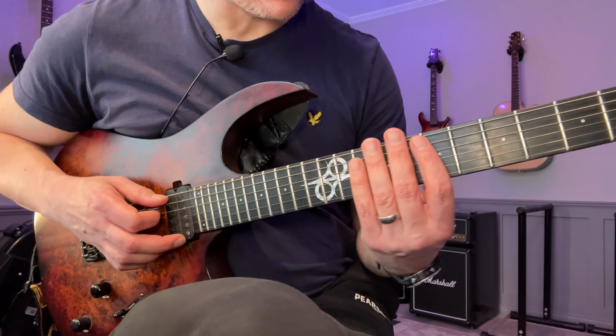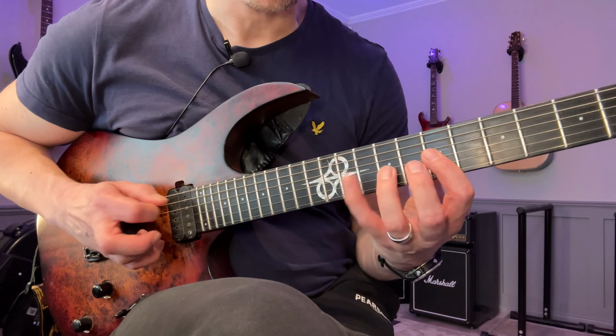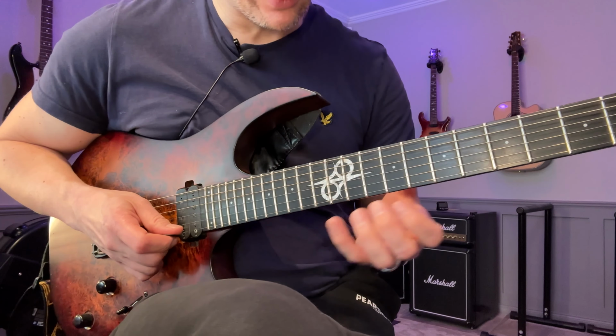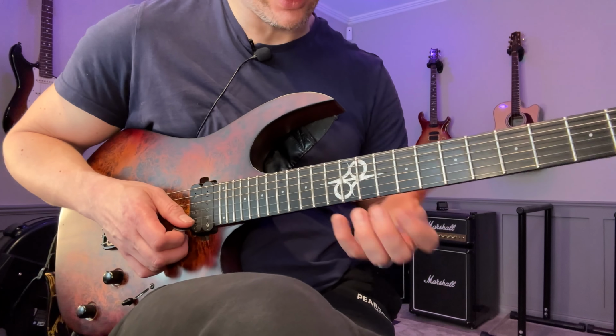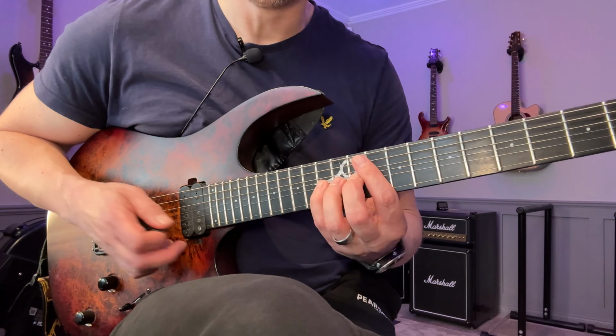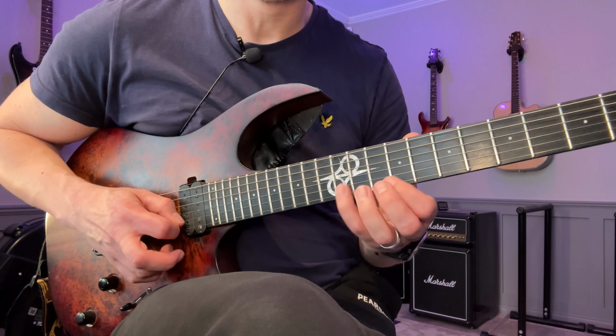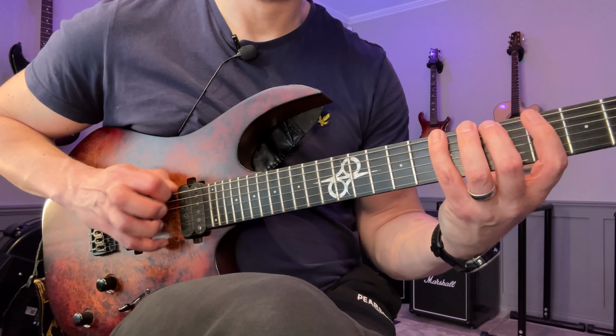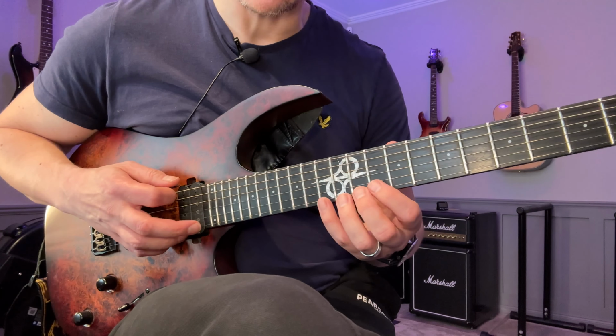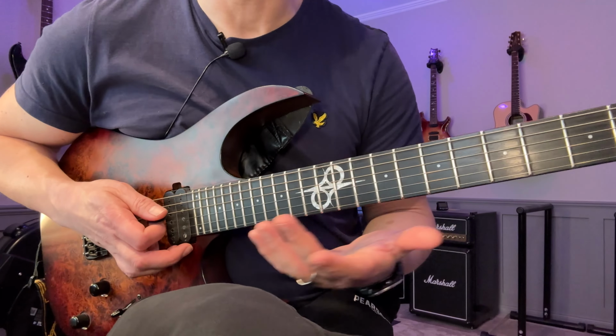So we basically have, and when you actually play the sequence, we're skipping the C note here. So we have 6 notes, but you still get that same sound. The sound we're going for.